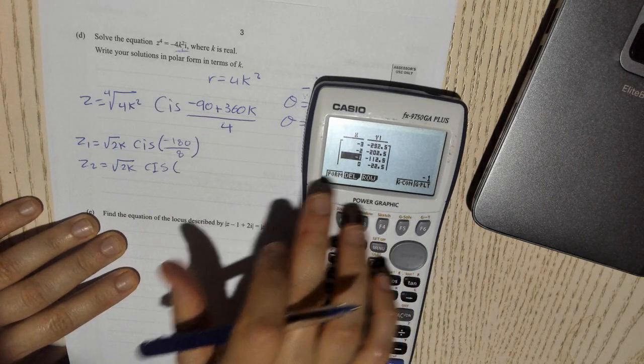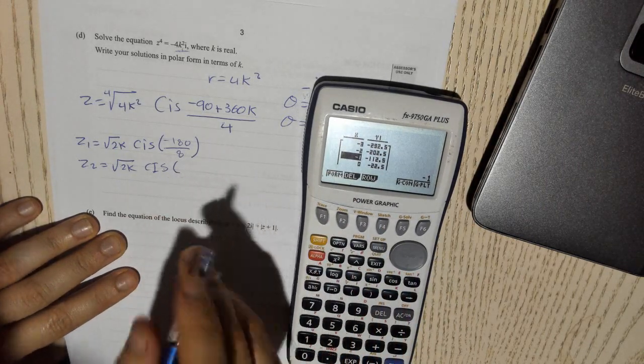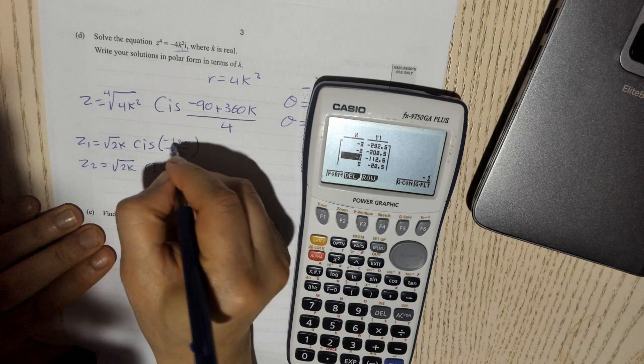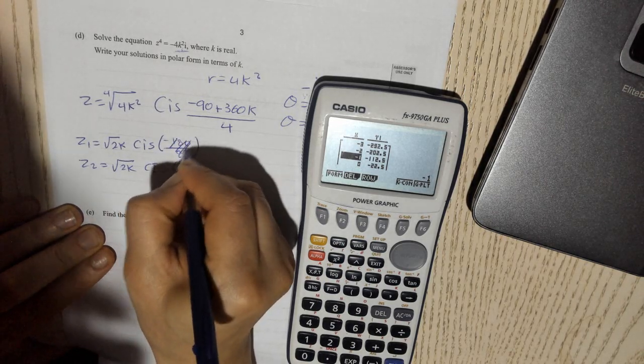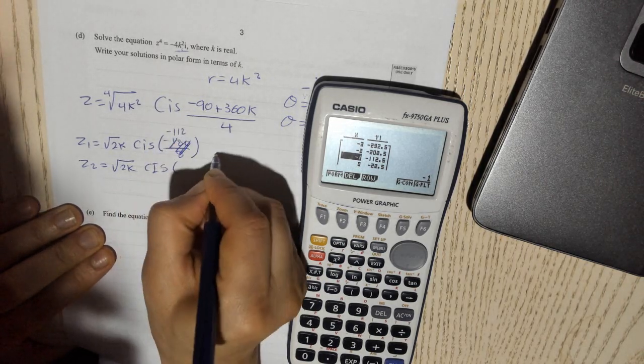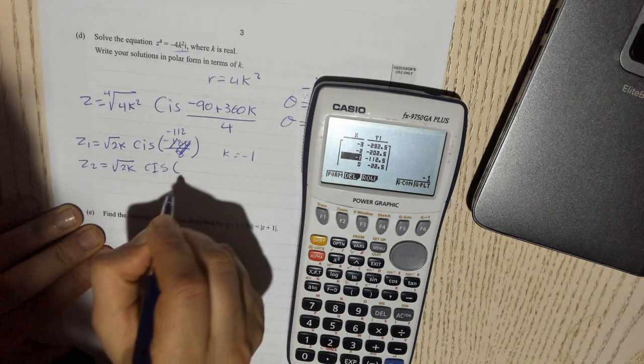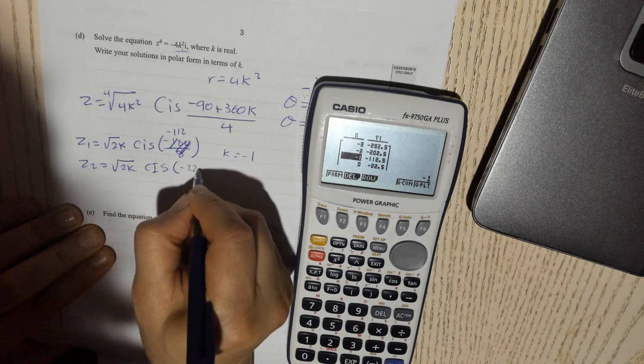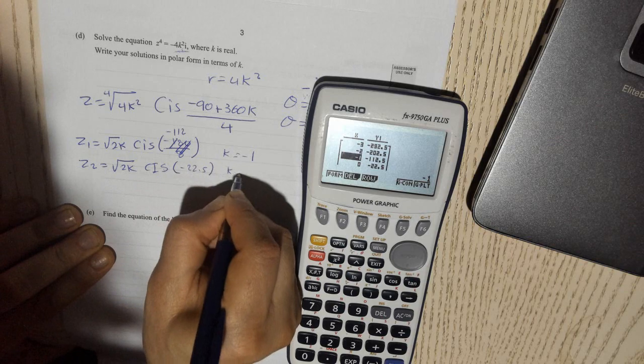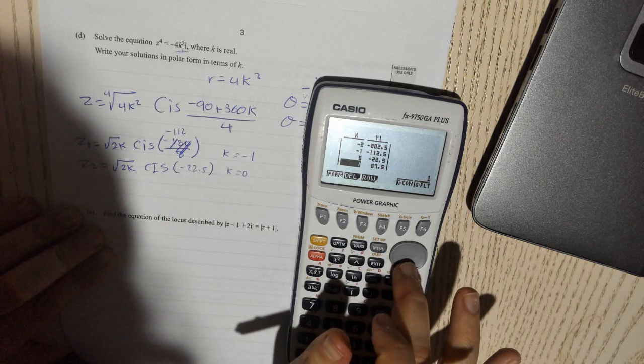Okay, so I've got the first one in here, so I'm just going to write it again. -112.5 when k is -1. The next one is -22.5 when k is 0. I'll keep going.